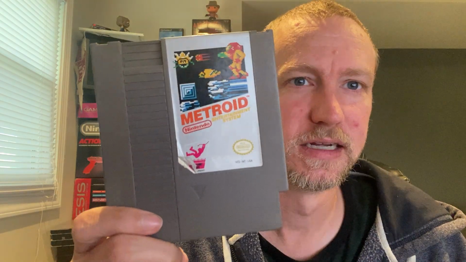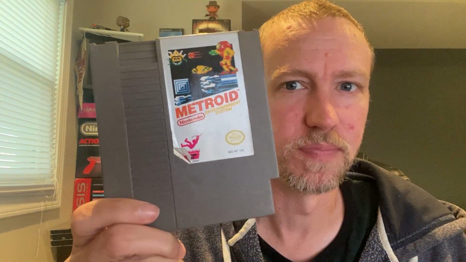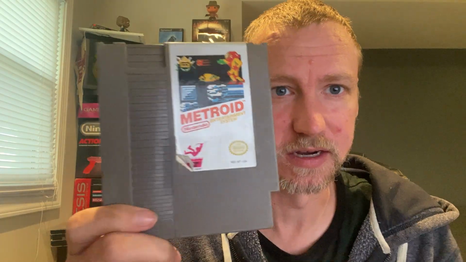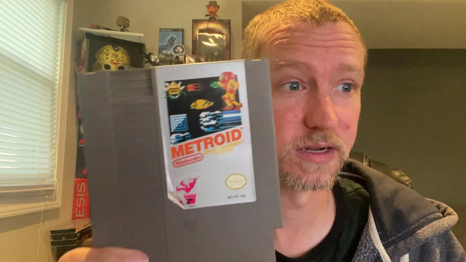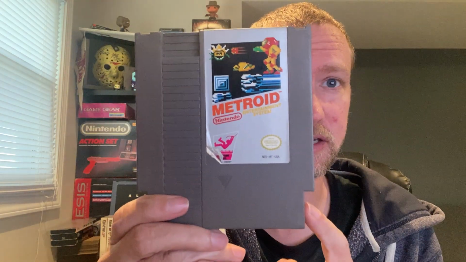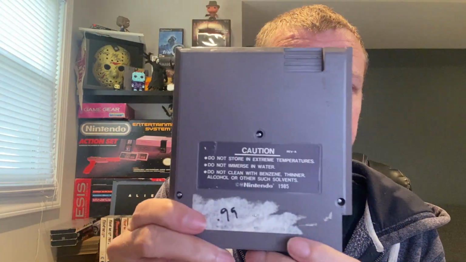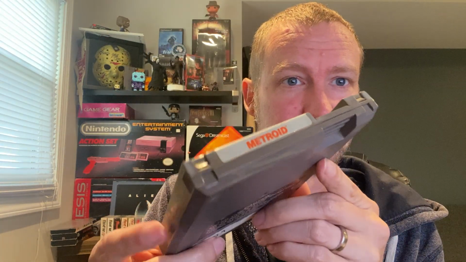So we'll just do an example real quick. I listed Metroid on my store today, and you can see that it's damaged. When I sell these video games, what I typically do is I'll take a picture of the front like this, the back like this, and then since this has a label at the top, I'll take a picture of the top.